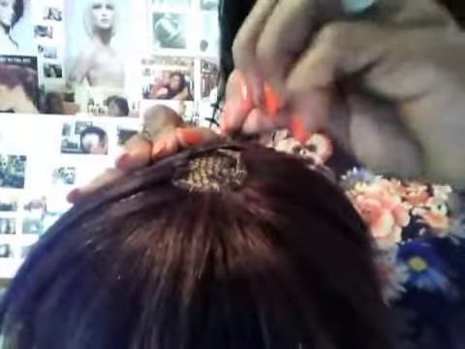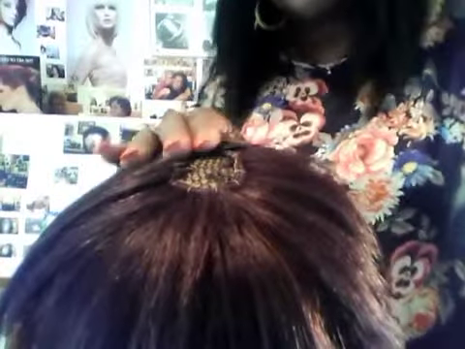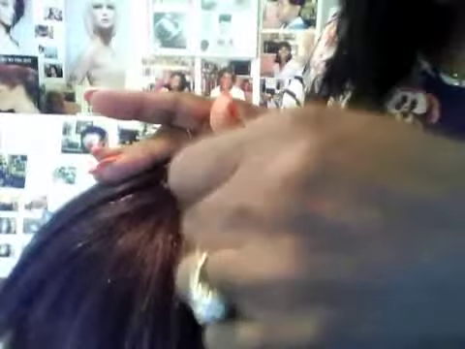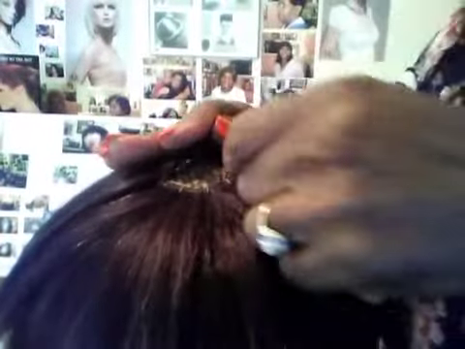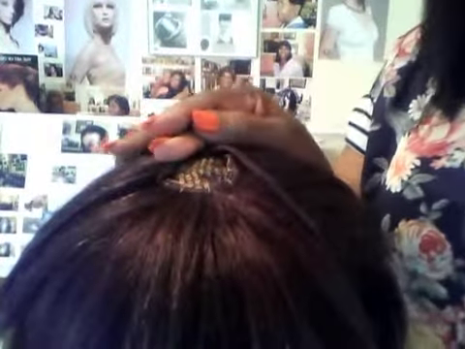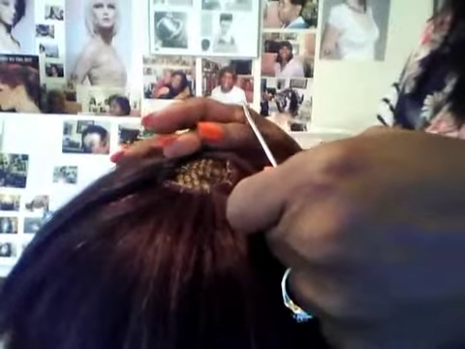I've got to get that hair out of my way. Put it back there. You want to control the hair. You want to keep it neat. Continue to go in your circle. Don't let it lift. Don't let the hair lift up. Keep it flat. You can use your thumb and your middle finger to keep it flat.